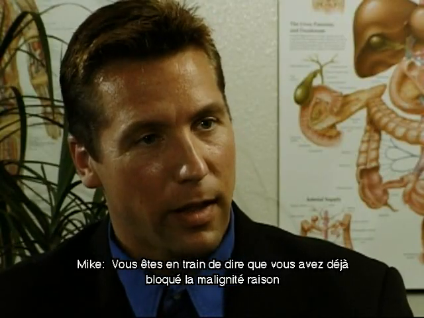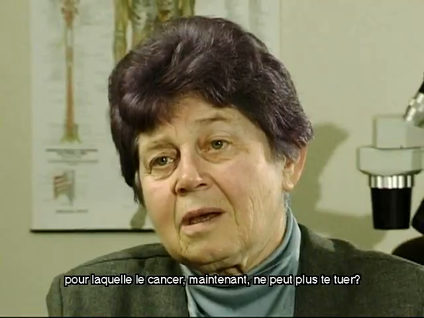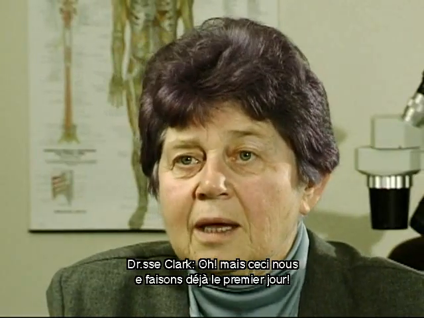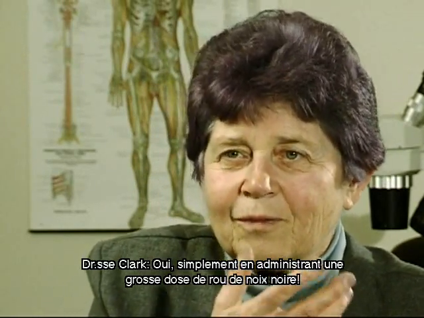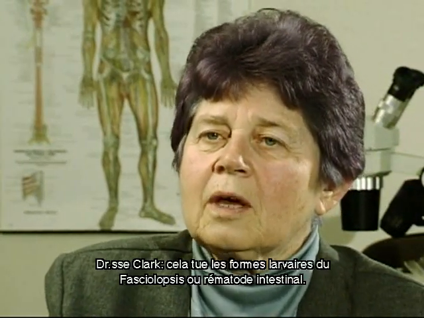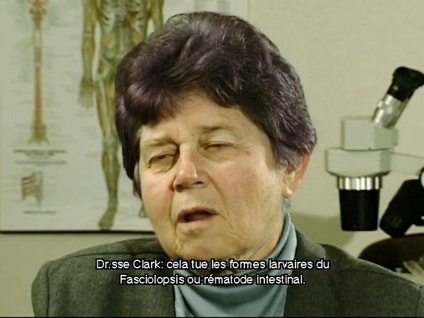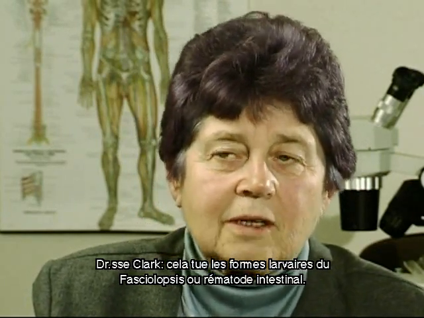Is it your suggestion then that you've already stopped the malignancy so the cancer can't now kill you? Oh, we do that in the first day. In the first day? Yes, we just give a large dose of green black walnut hull. And what does that do? That kills the larval stages of the Fasciolopsis parasite, called the intestinal fluke.